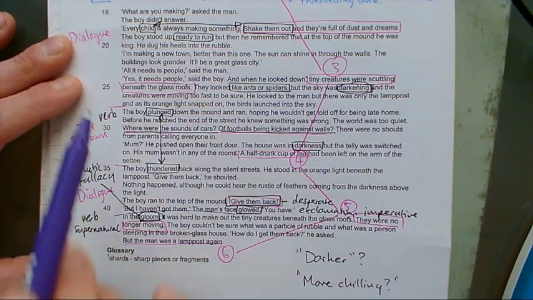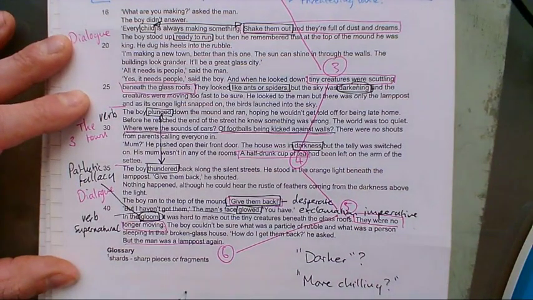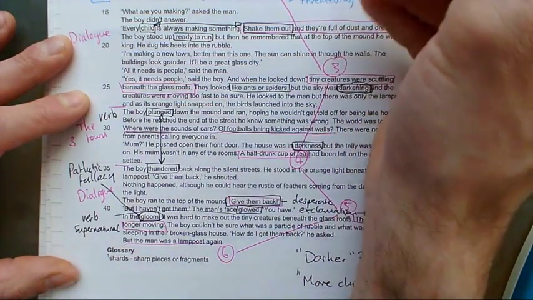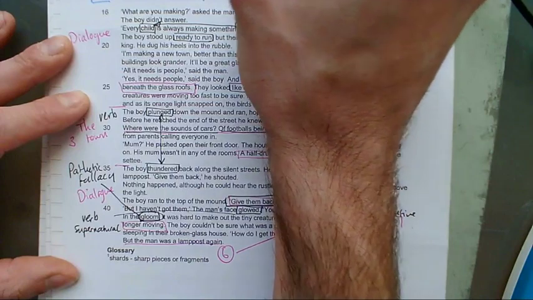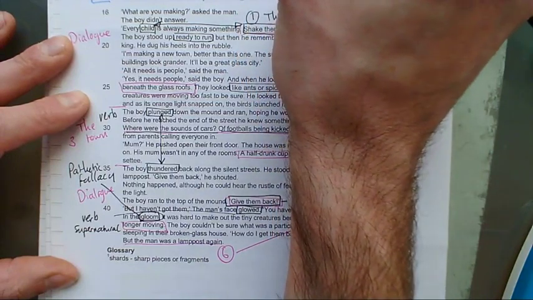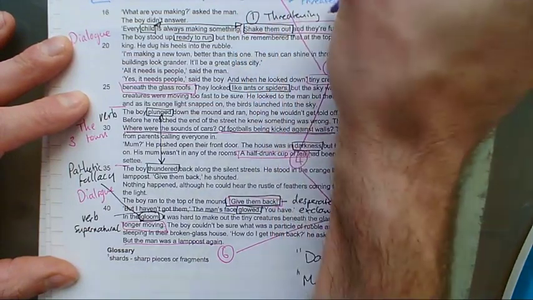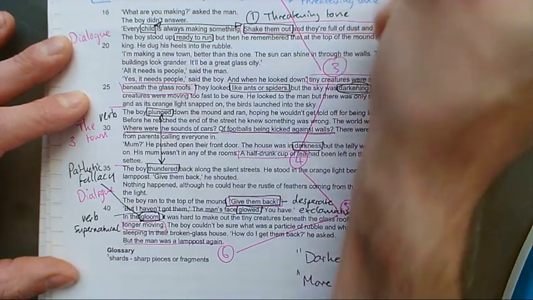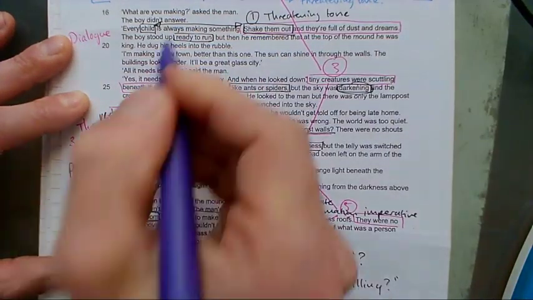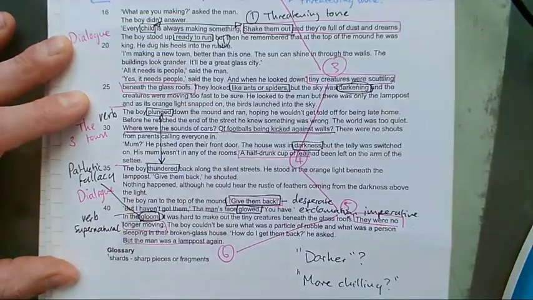Okay, overall, what am I going to write about? Well, I think I'm going to write about the initial dialogue, which I think is threatening, the man's threatening tone, and the boy's response here, which I will include in that.